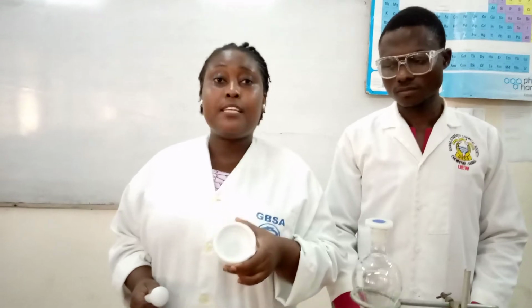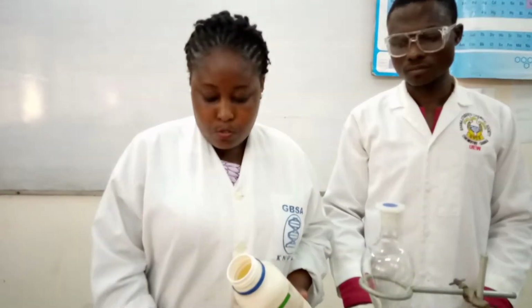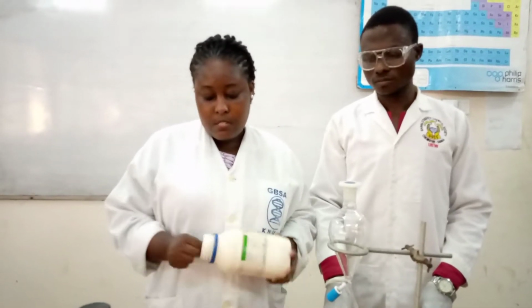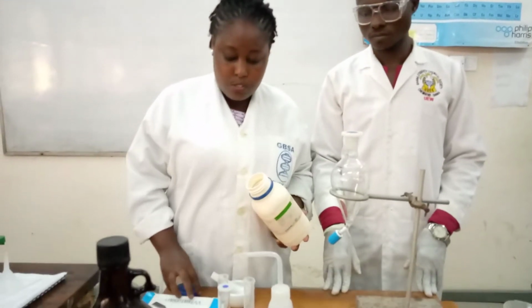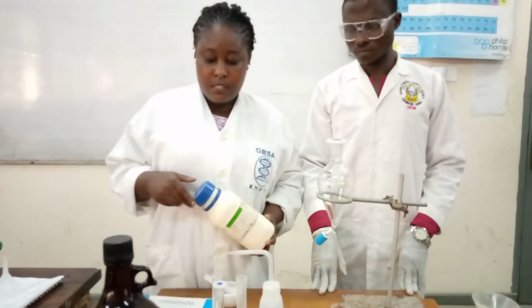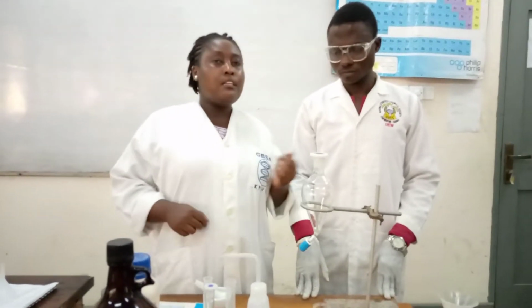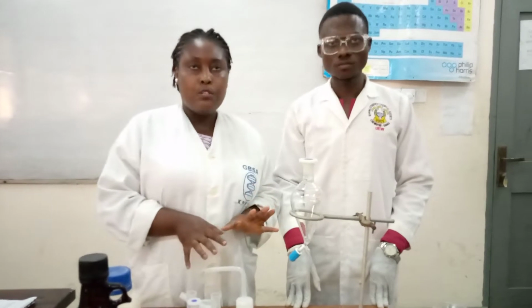Okay, so I have here with me my naphthalene. So I'm going to add my benzoic acid to it because it's a mixture. I think it's enough, right? I'll cover it. And whilst I do the grinding, Lau will be saying more about the materials and the chemicals we are going to use.